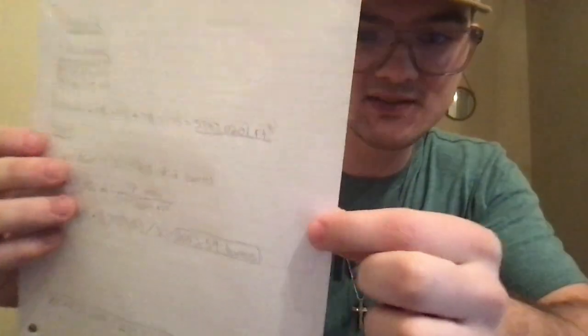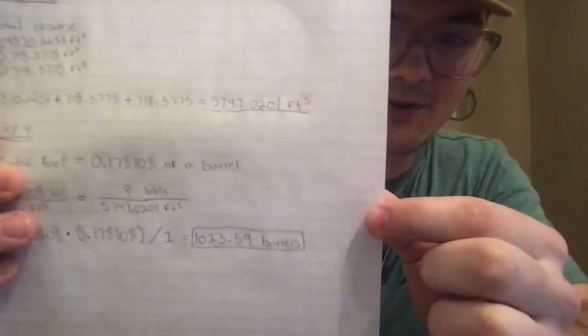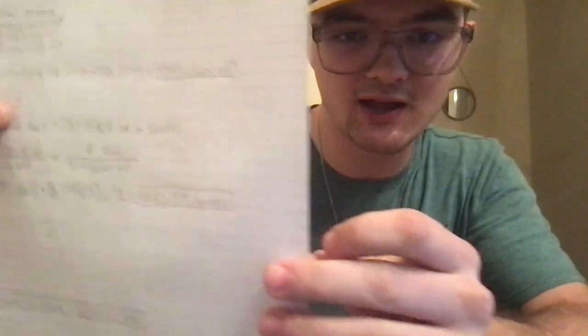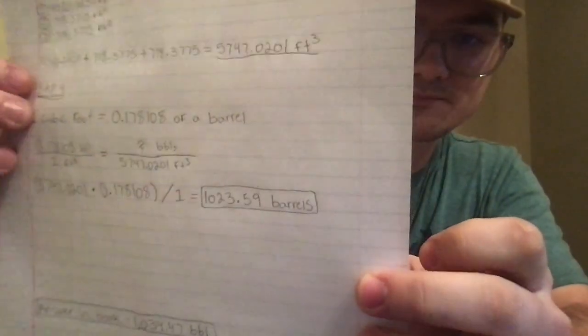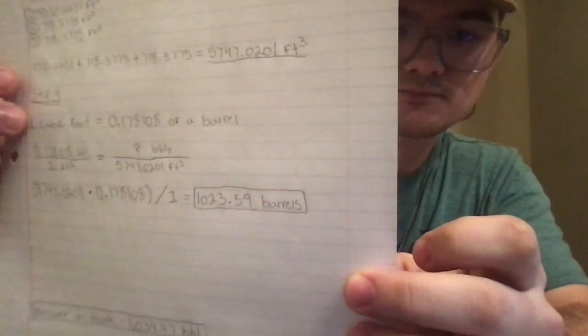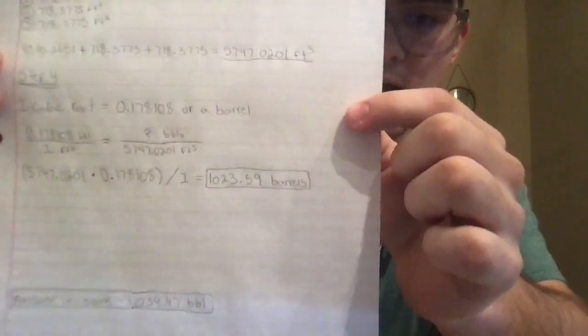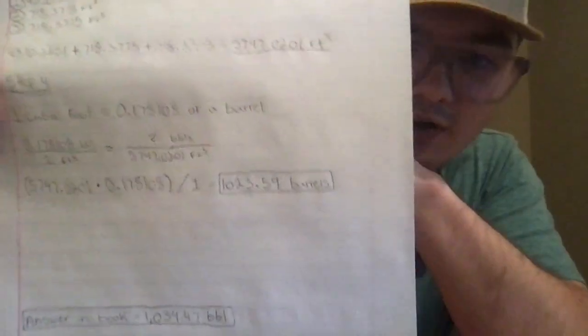So we know from our textbook that 1 cubic foot is equal to 0.178108 of a barrel. This is the number right here, our magic number that's going to help us finish this problem. So I decided to go with a proportional conversion factor.